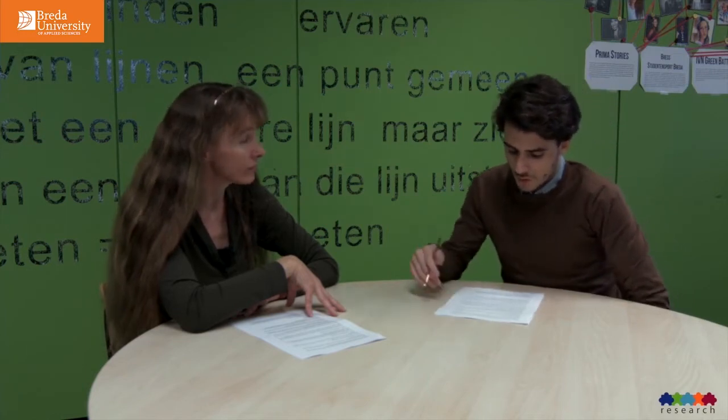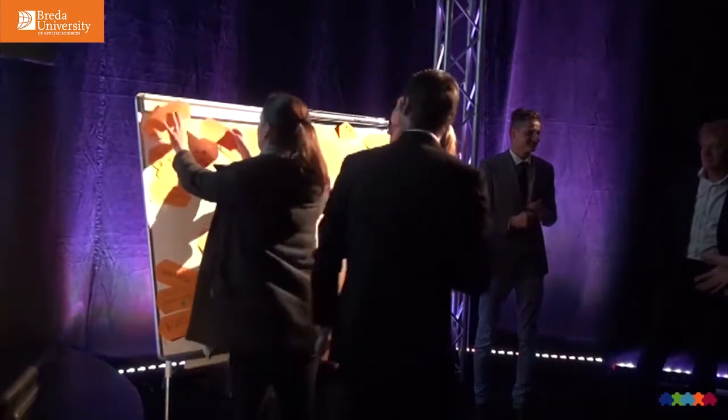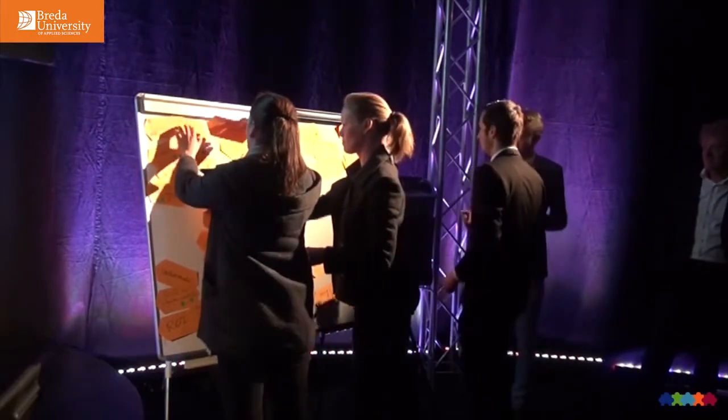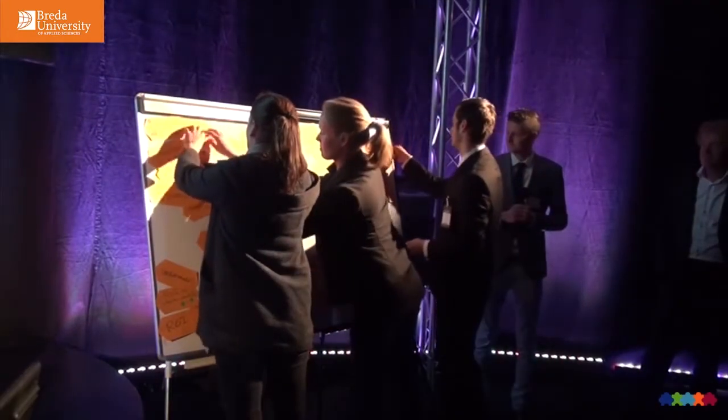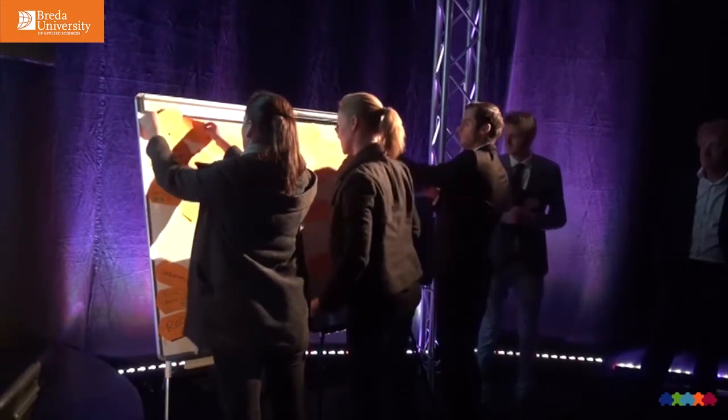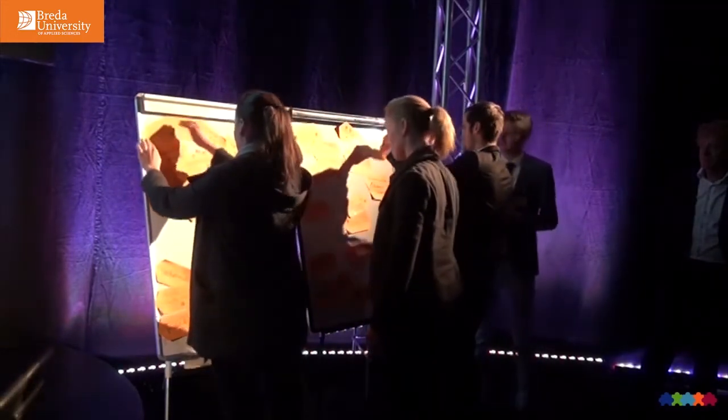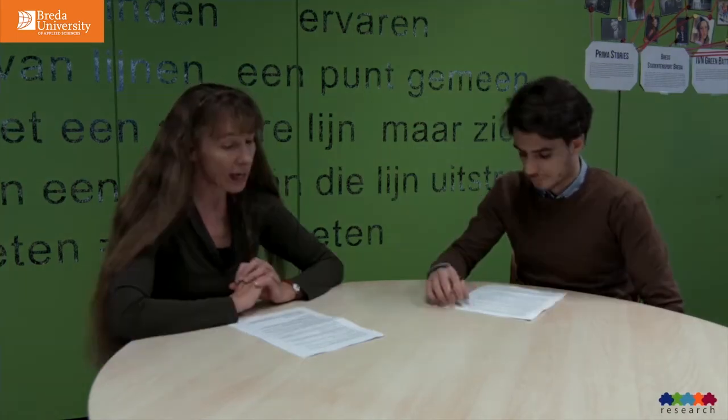And then what? Then you cluster them. What we do is we ask the participants to put the posts with the green stickers on top of the board. The posts with the red stickers we put at the right side of the board. So the fewer stickers they have, the lower they get. Yes. And then the last step?